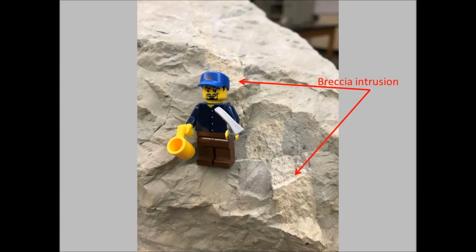The next thing we see is this breccia intrusion. Now, breccia is basically broken up rock caused by some great force, and then it's been injected into the existing limestone that was laid down prior to that.